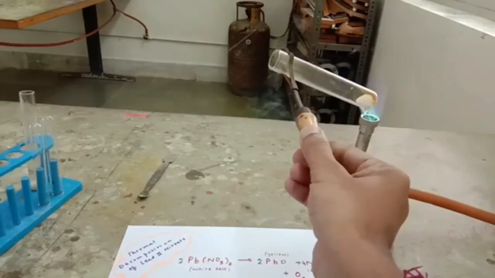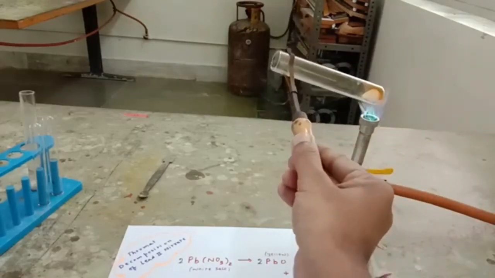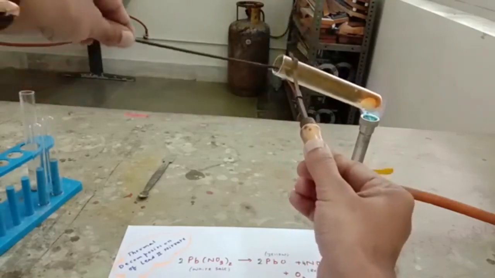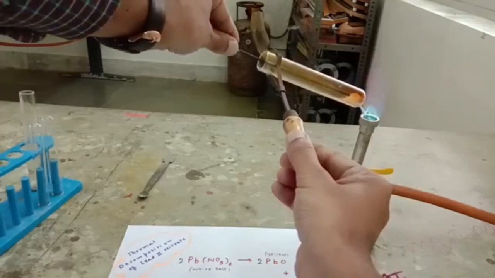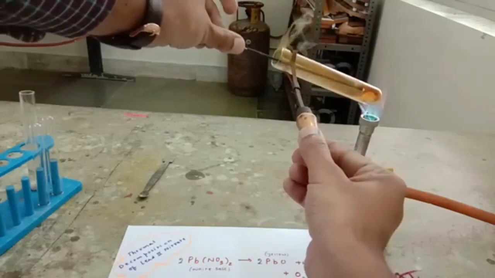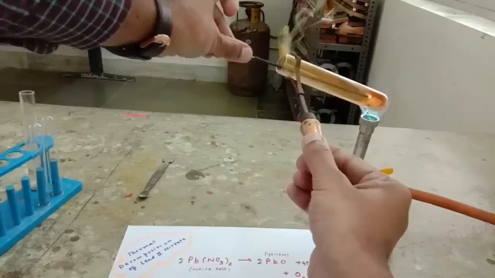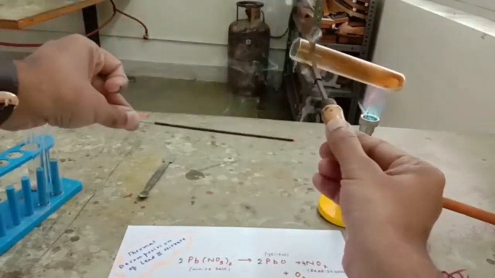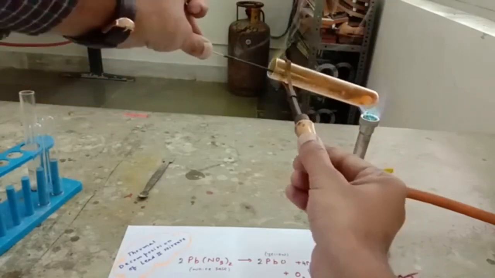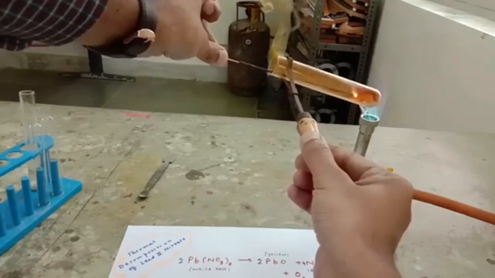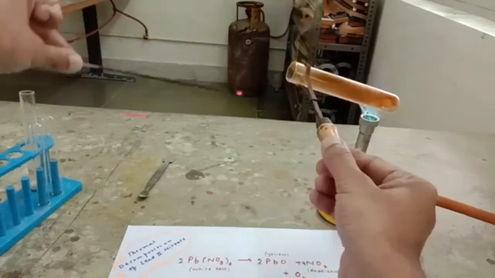As you can see, the reddish brown fumes have started to come out. And now let me put the burning splinter inside. As you can see, the oxygen gas is making the flame brighter. So you can check the presence of oxygen gas with the help of a burning splinter. Here we have the NO2 gas as well.